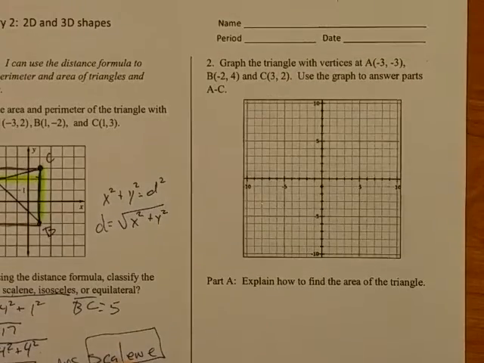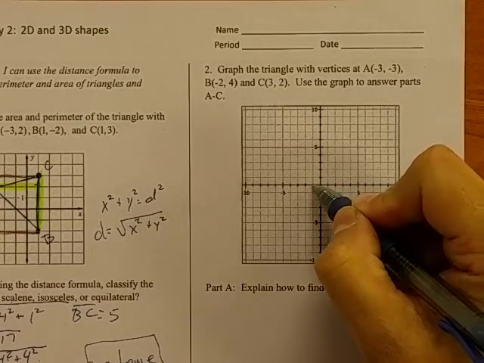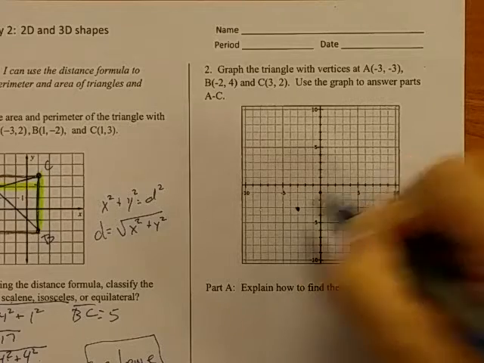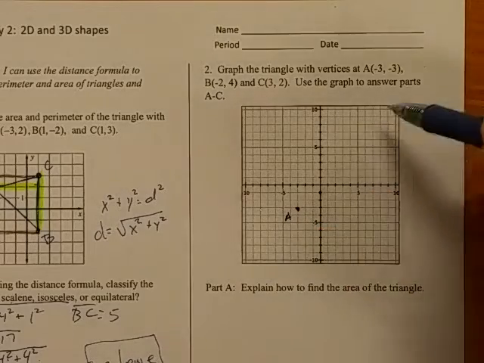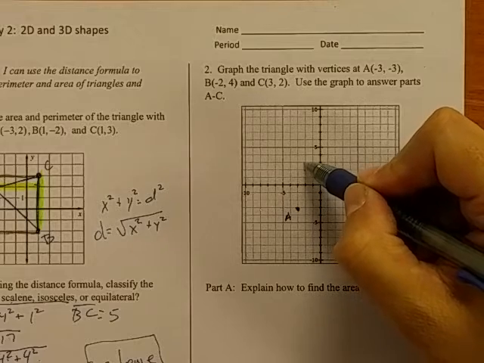Now for number 2, graph the triangle with the given vertices. Okay, use the graph to answer parts A through C. So again, same thing. So -3, -3. 1, 2, 3. 1, 2, 3. That's going to be A. Next one's going to be -2, 4. 1, 2, 3, 4.